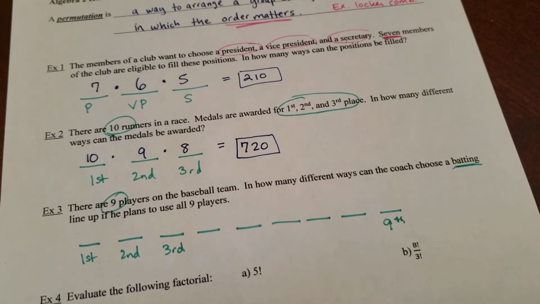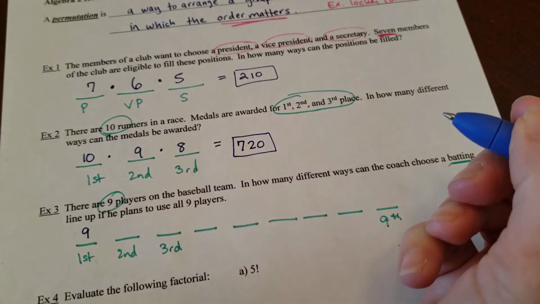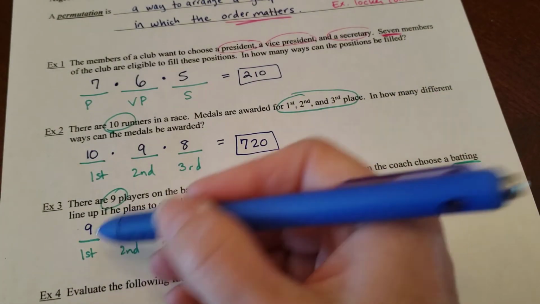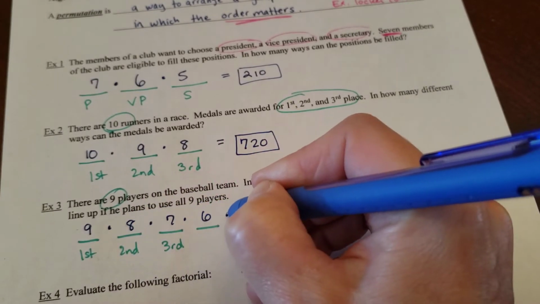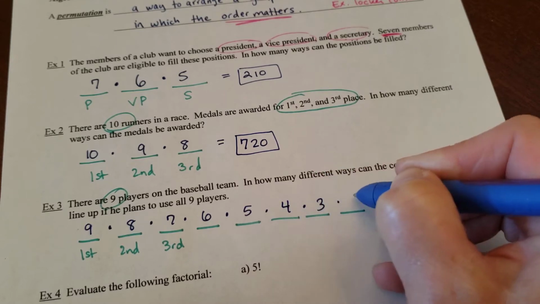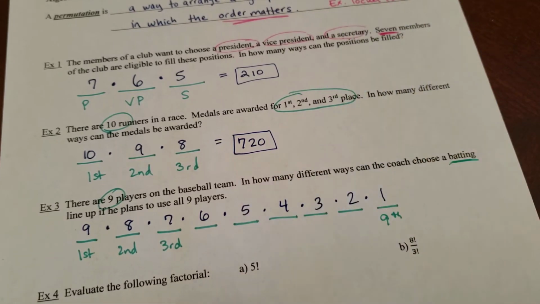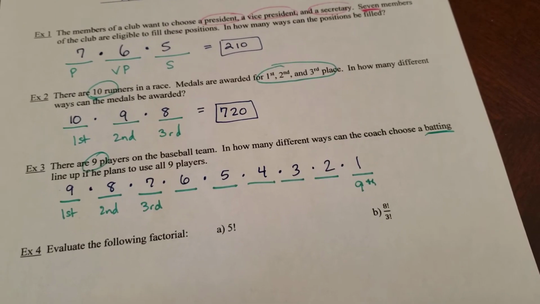When they pick the first, there are 9 people to choose from. Then that person is taken for the first spot, so now there's 8, and then 7, 6, all the way down to 1. So 9 times 8 times 7, all the way down, because everybody is important in their position.